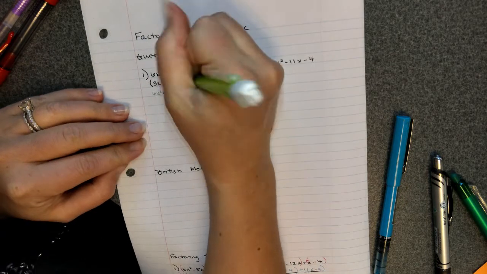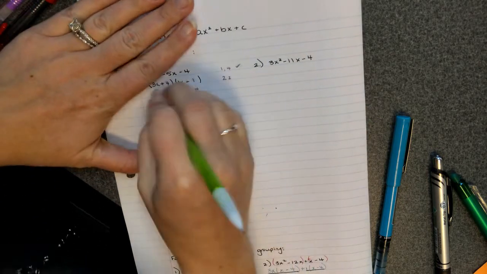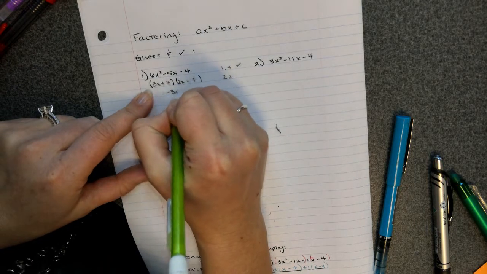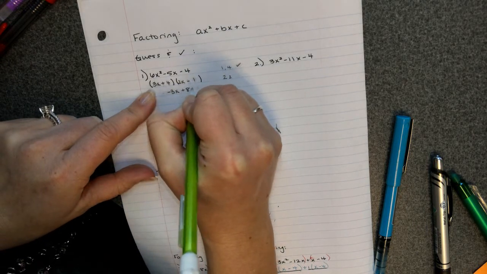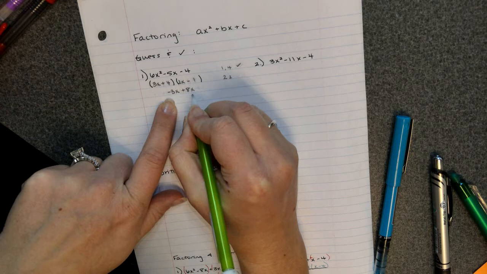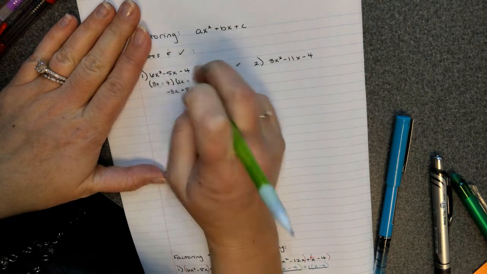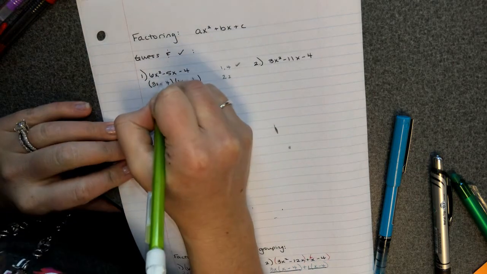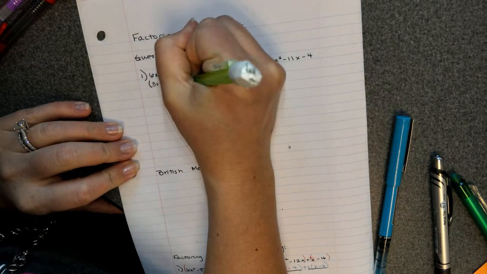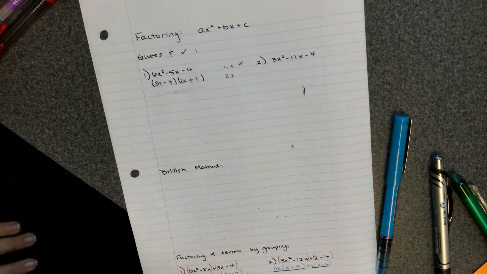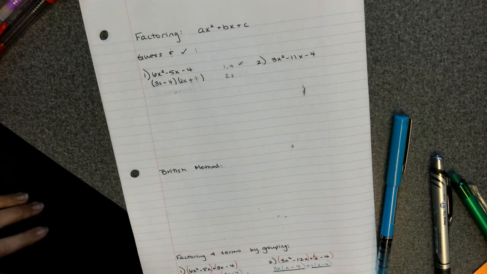I know that that's the right answer, but if this was the case, when I tried my outside and my inside, I would end up with a positive 5x, so I just had the wrong sign. That just means flip the signs. So your numbers are right. You just have to flip the signs then. So there it is. There's my factored form, which I got from guess and check.